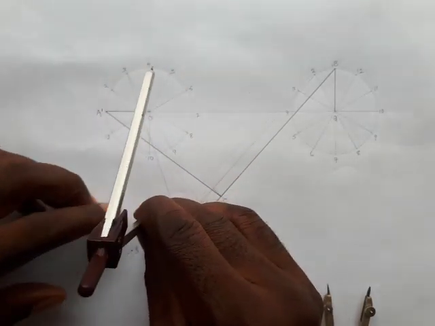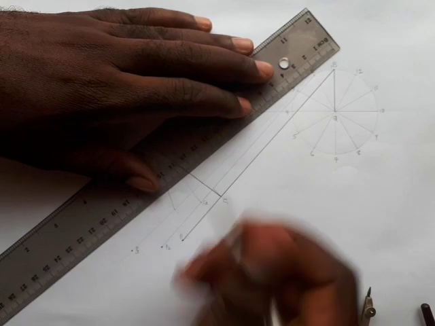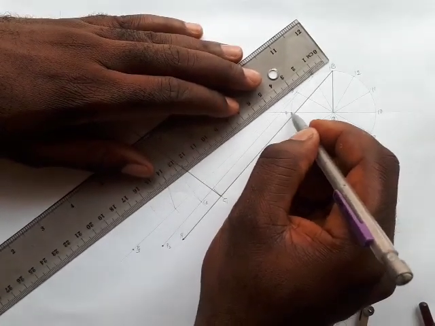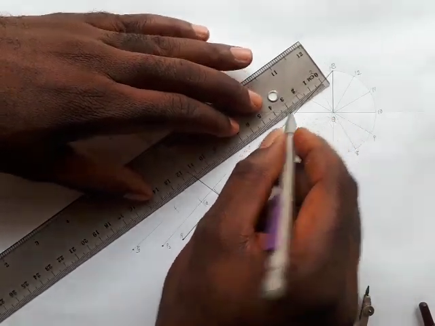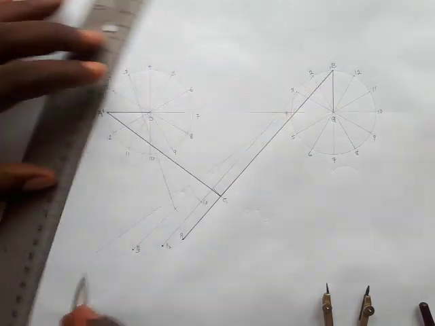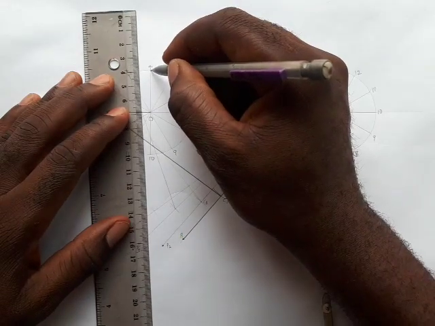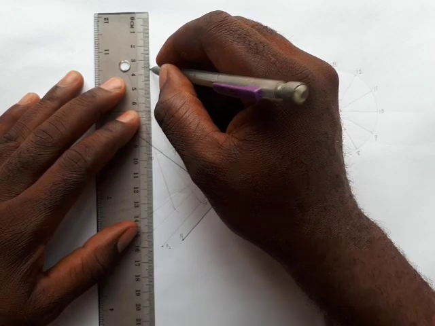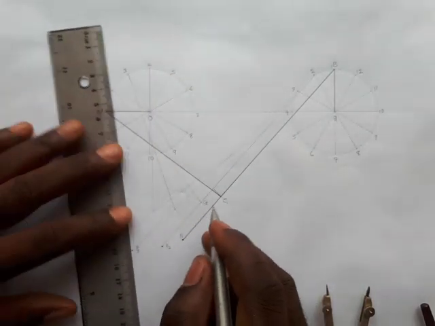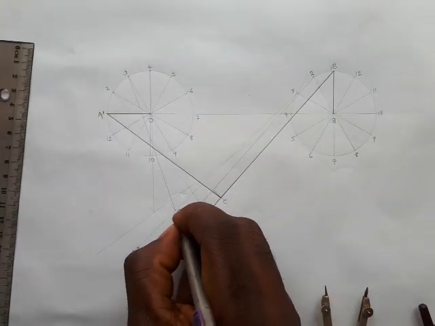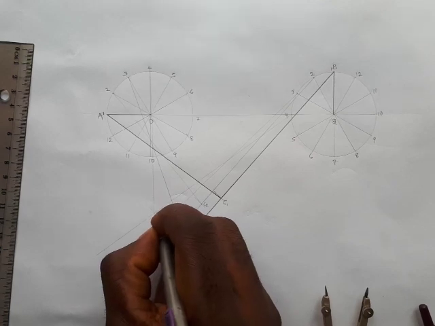This is the point of intersection. Connect 4 through the point of intersection, and you connect 4 here through this point of intersection, and this becomes, sorry, this is supposed to be C3 and this becomes C4.